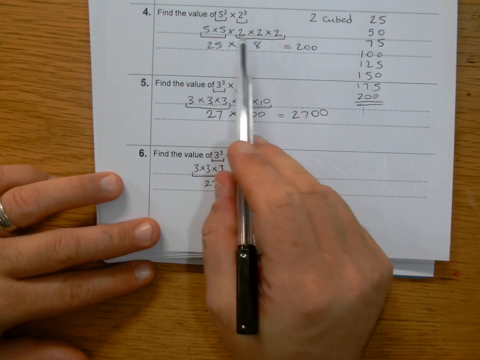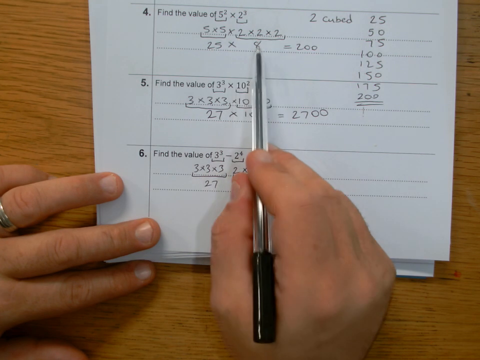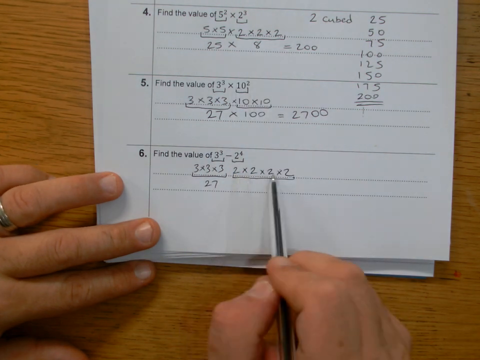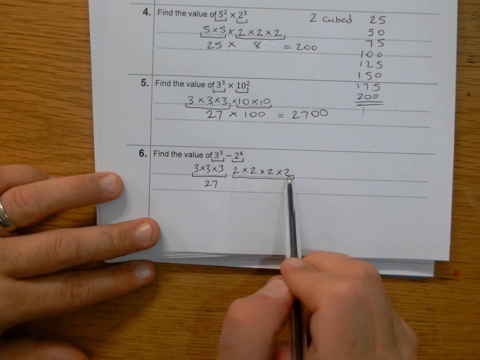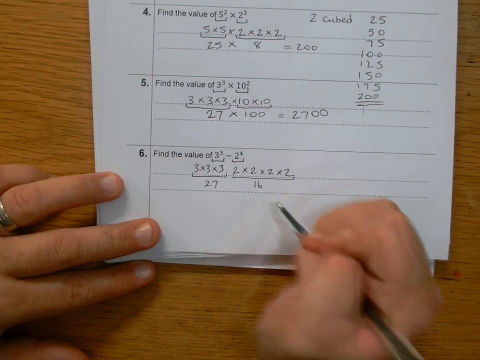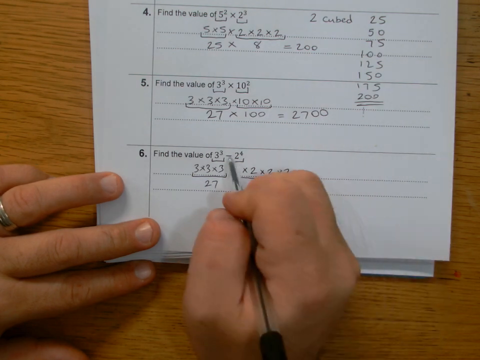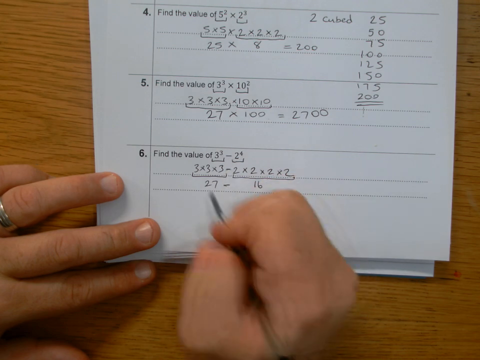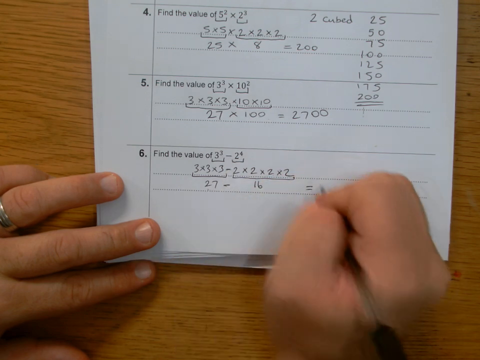We already know that 2 times 2 times 2 is 8. So we know 3 of them is 8. Then if we times it by 2 again, we'll get 16. And then notice what they want us to do. They want us to take them away. So 27 take away 16 is 11.